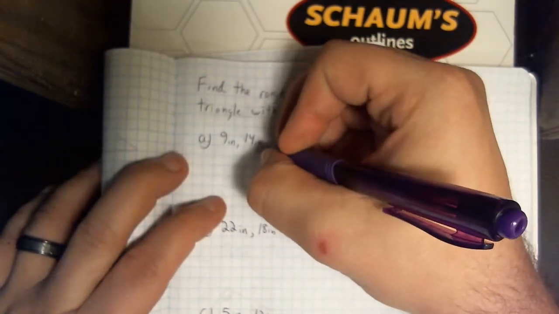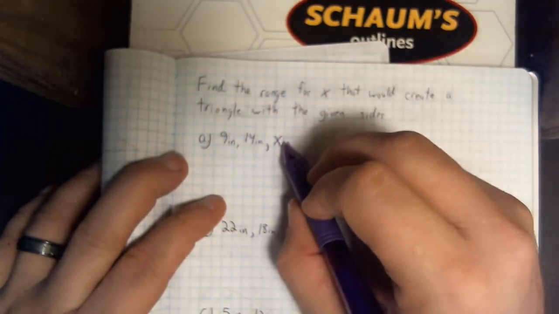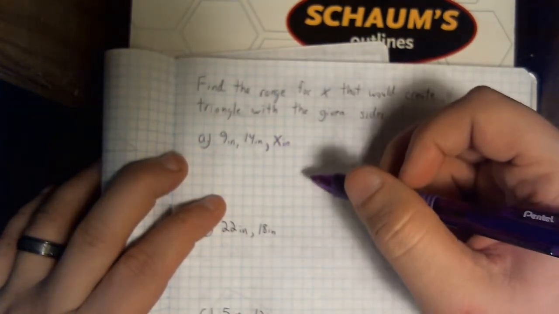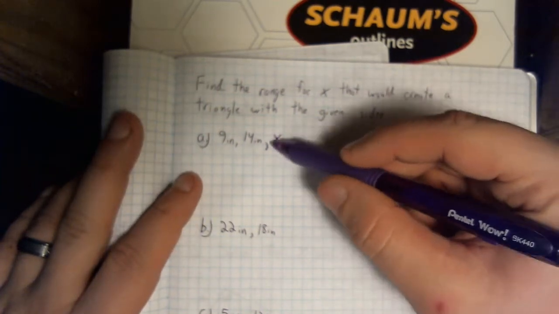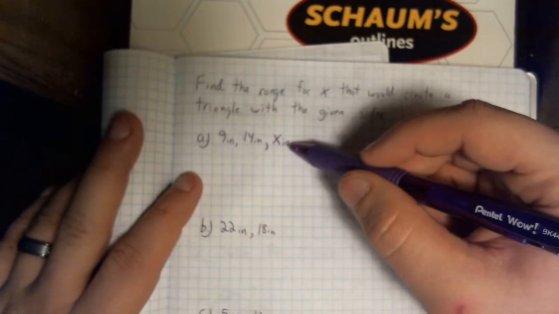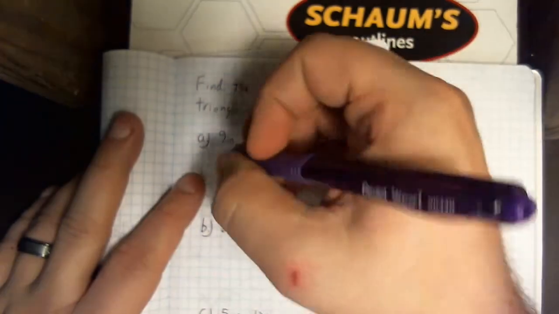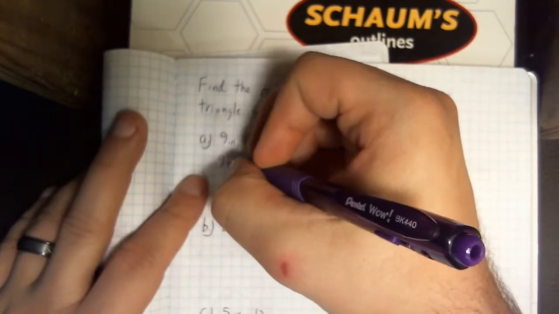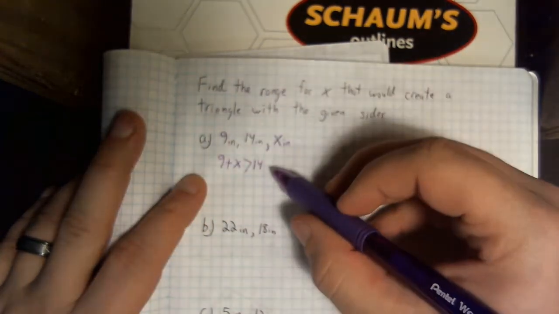Well, here's what we're going to have to do. We're trying to figure out x. And we can assume two things. We could assume, first of all, that x is the smallest side. If x is the smallest side, that would make 14 the largest. So I would have to add 9 plus x and make it greater than 14.